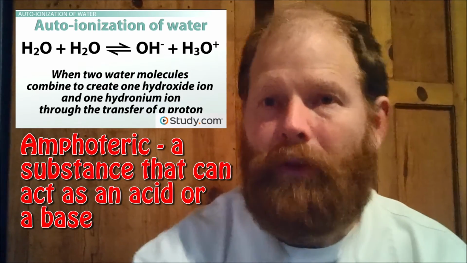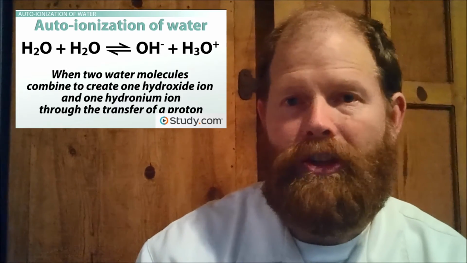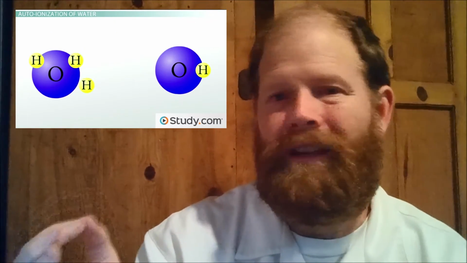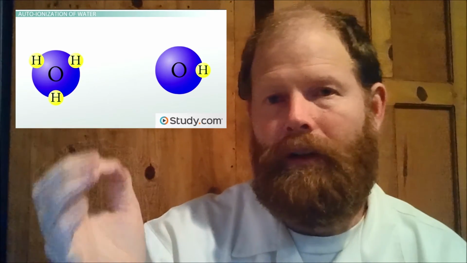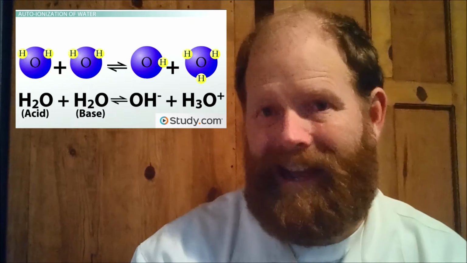So if we look at this equation here, we can see that if we have H2O and H2O, one of the H2O molecules can give up the hydrogen. A molecule donating a hydrogen would be an acid.